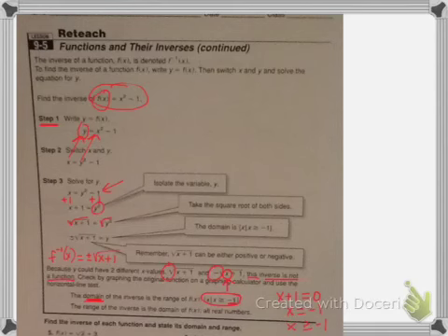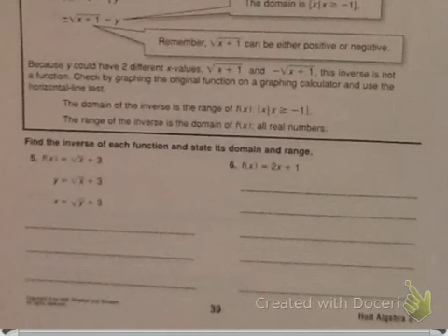The range of the new function, f to the -1 of x, the inverse, can be any number, because we can get plus or minus that square root, so we say all real numbers. You can also look at your graph for that. We'll spend more time on that in class tomorrow. Okay, let's do these two example problems quickly.